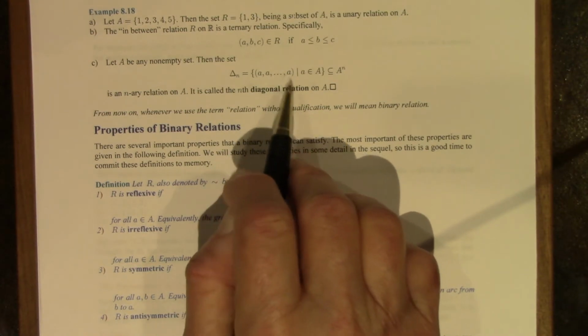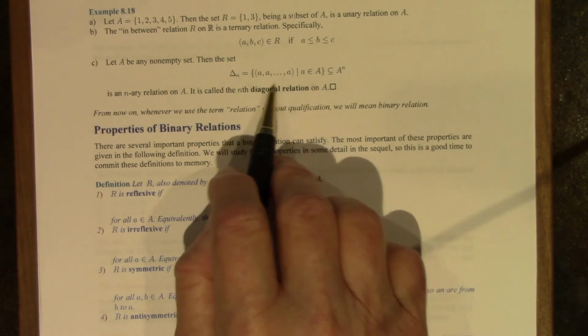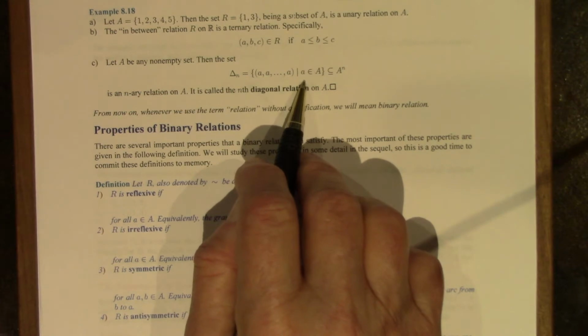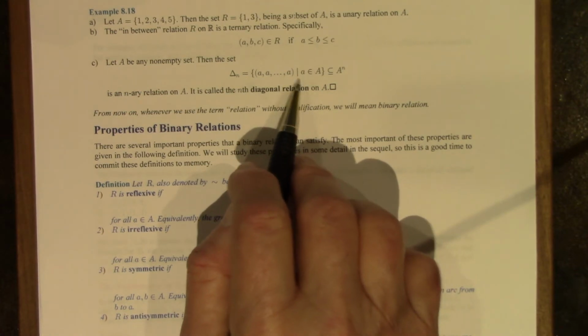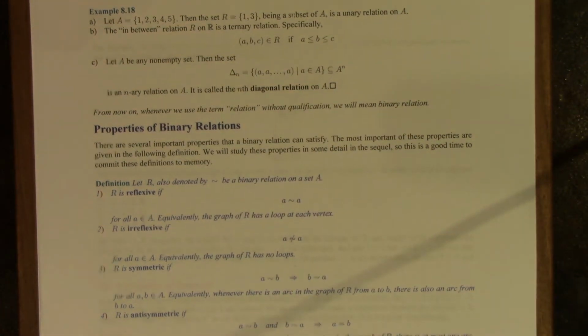So that's a generalization of the diagonal relation on A that we talked about earlier. But from now on, whenever I use the term relation without qualification, I'll mean a binary relation.